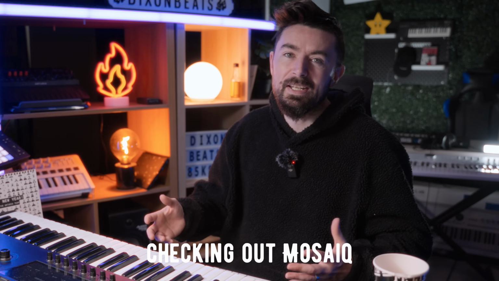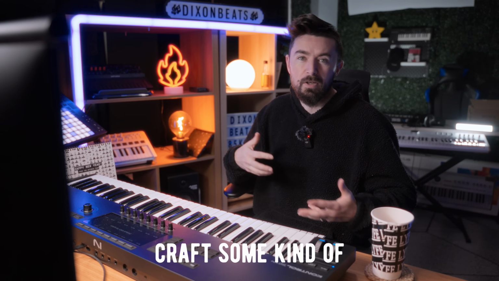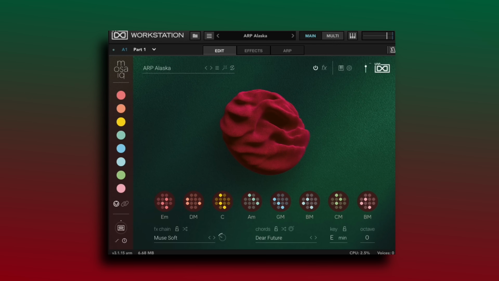So in today's video, we're going to be checking out Mosaiq and see if it's as good as everybody says, and also trying to craft some kind of production out of it as well. So here it is inside of my DAW. It works inside of the UVI workstation.